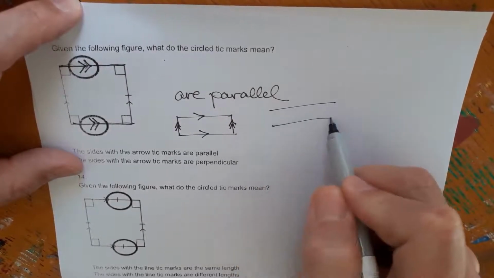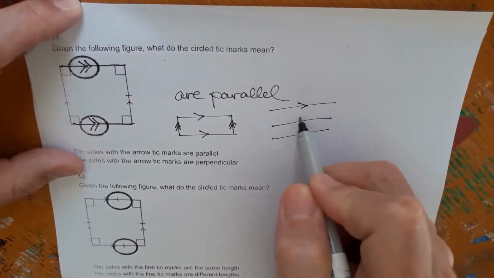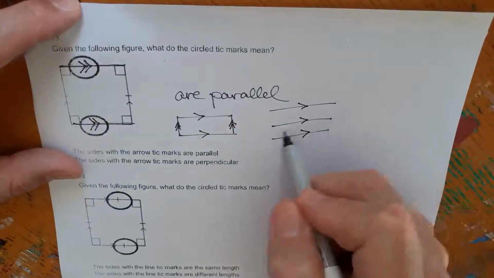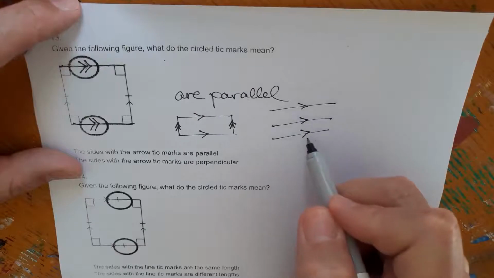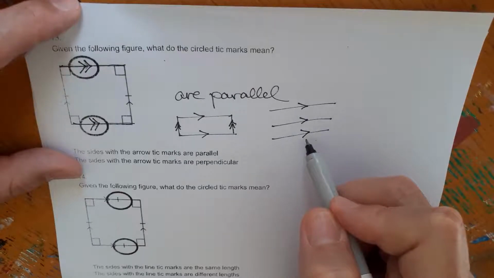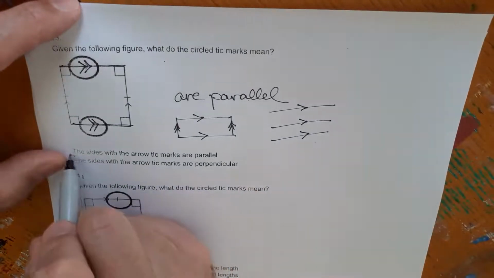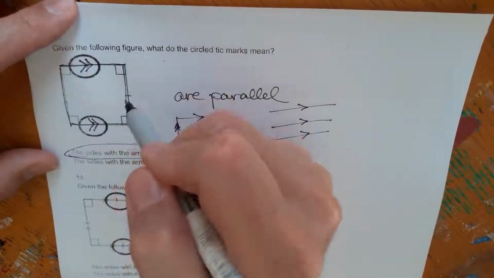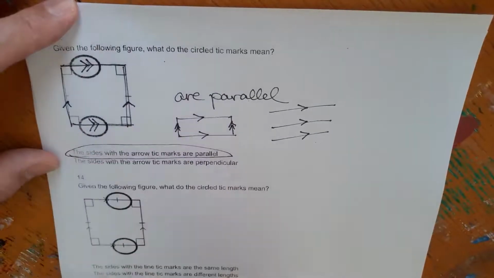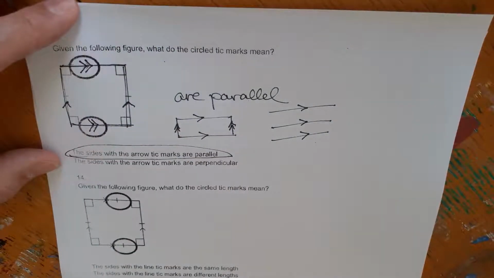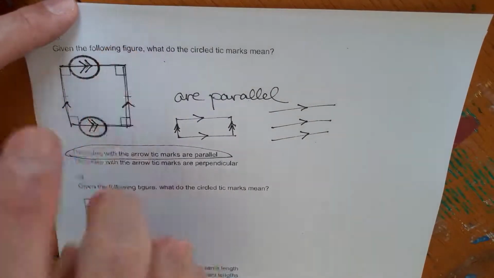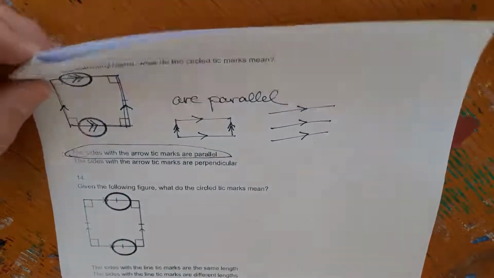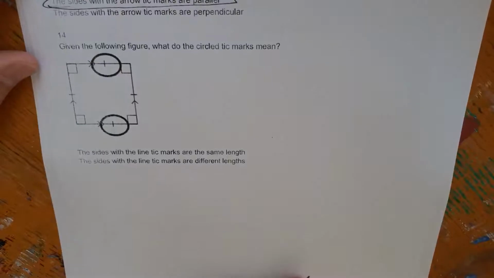If I have multiple lines, all of them parallel, I could use one on each, and that would show that all three of these are parallel. And even though I don't draw them perfectly, your brain now can say these are parallel. They lie in the same plane, and they never touch or cross. So the sides with the arrow tick marks are parallel. Notice this one has one arrow here and here. Perfect. Right? That tells us that this pair of lines are parallel, and this pair of lines are parallel. Or in this case, I guess they're line segments, because they have an end to them.